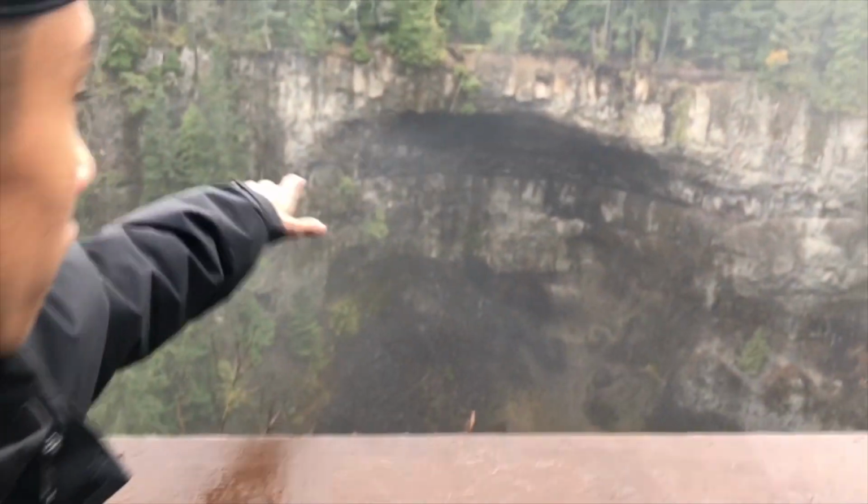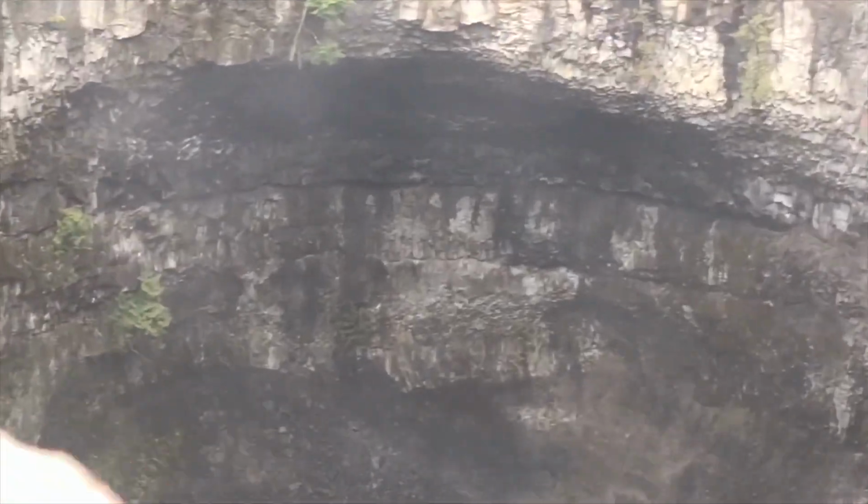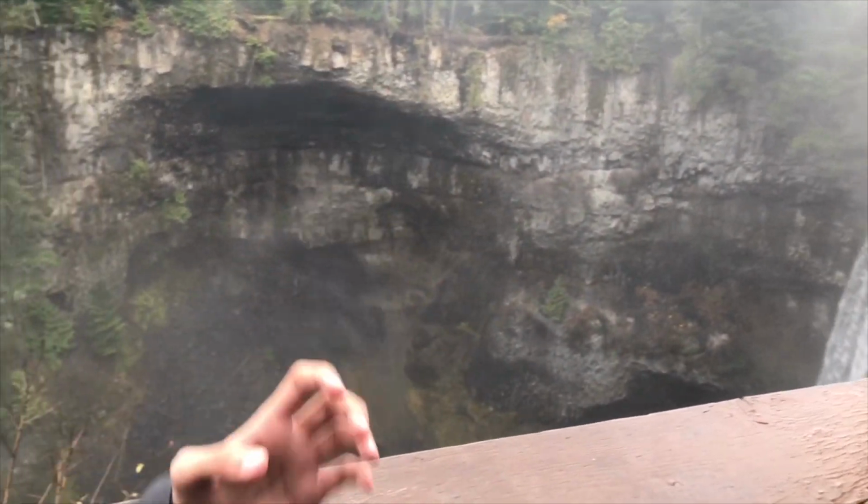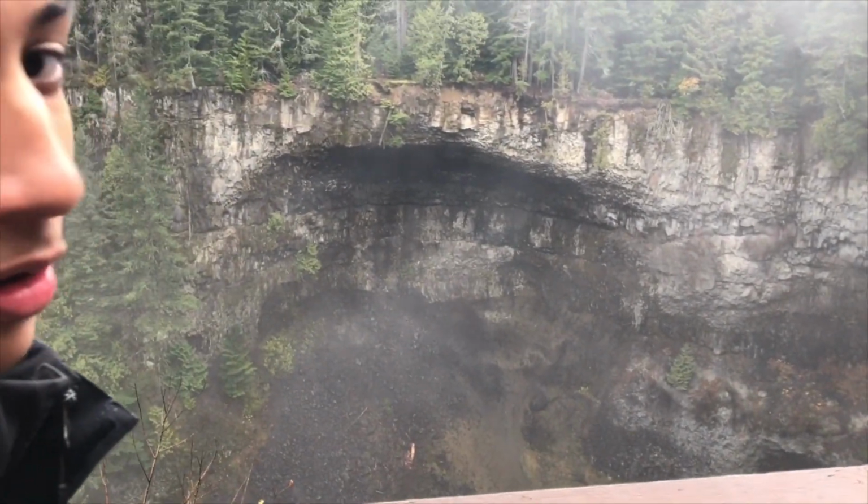Do you see those lines over there? That's stacked up ash and lava. And that water is cutting back the ash, and the ash gets cut back way quicker than the lava.